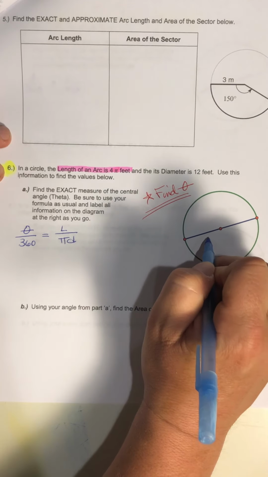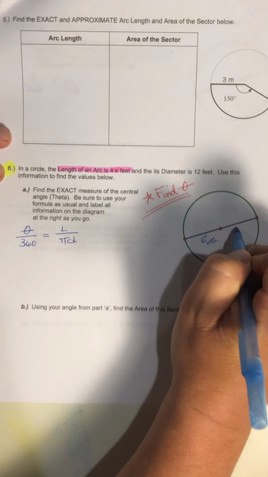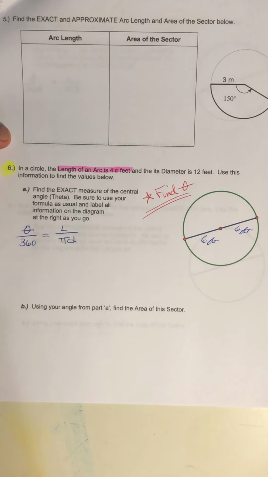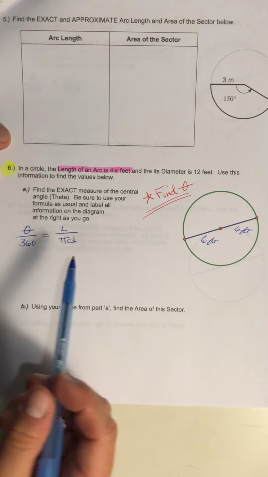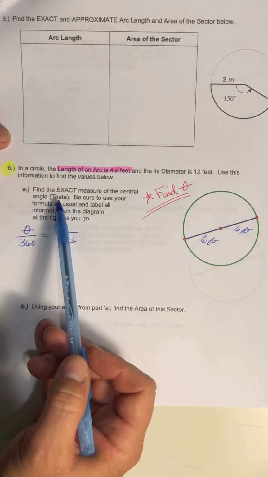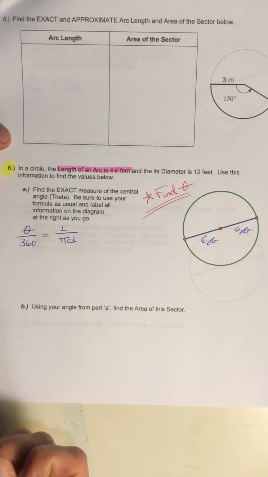All right, so actually, hold on a second here. I'm going to put 6 feet under each of these, right? Because each radius is 6 feet, total is 12. Now it says use this information to find the values below. Find the exact measure of the central angle, theta. Be sure to use your formula.